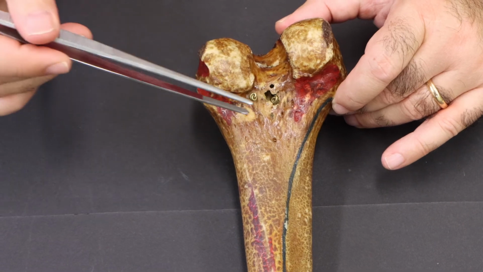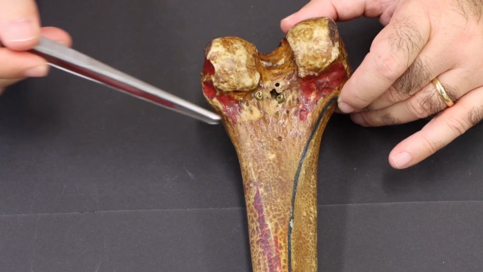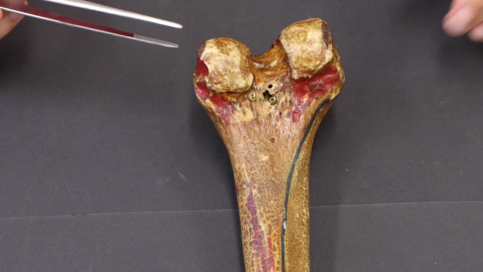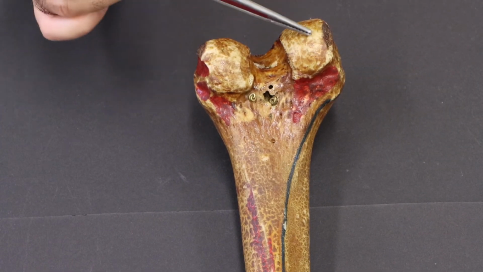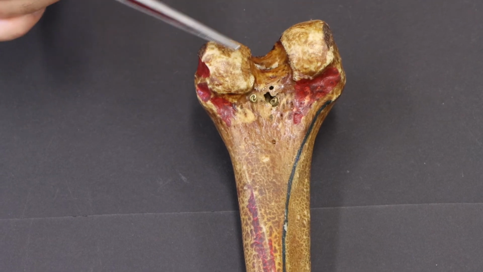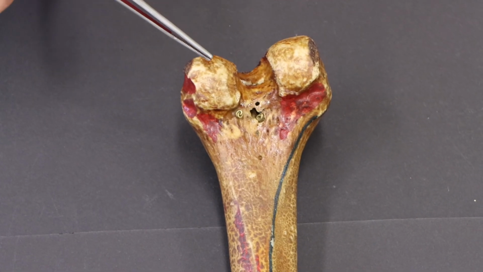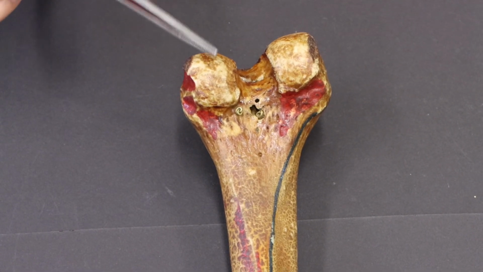Then the distal part of the femur is called the condylar part because of the presence of the condyles of the femur, the medial condyle and the lateral condyle.